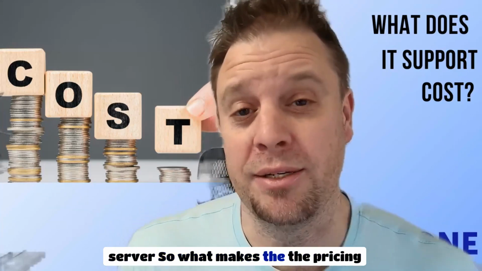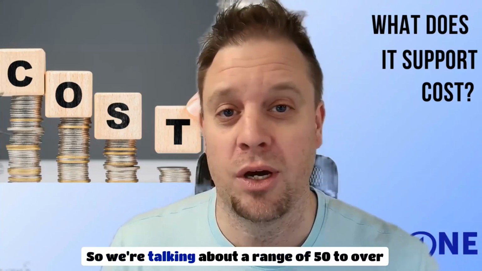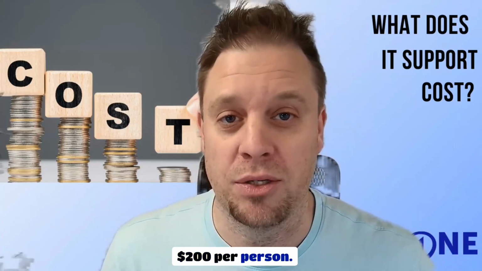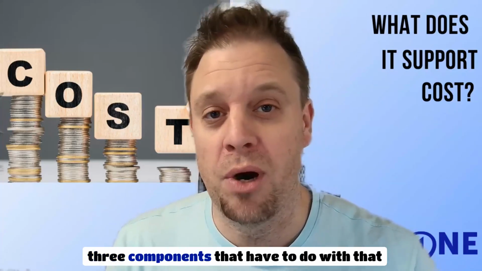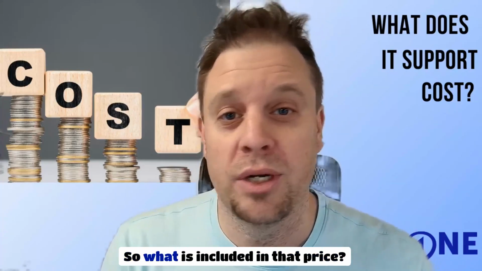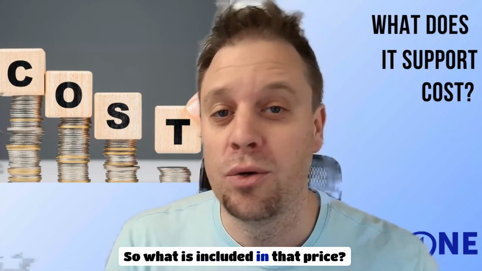So what makes the pricing different, right? We're talking about a range of $50 to over $200 per person. The biggest three components that have to do with that price are, number one, the stack. So what is included in that price?